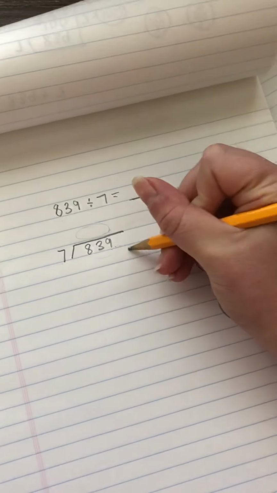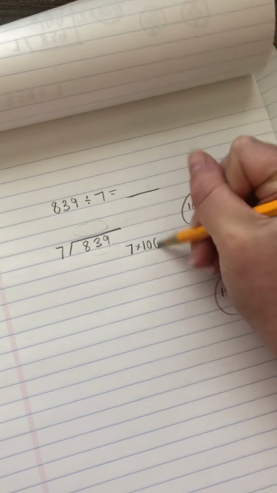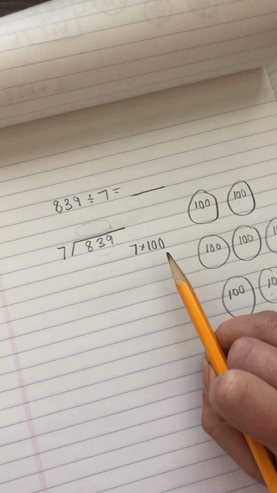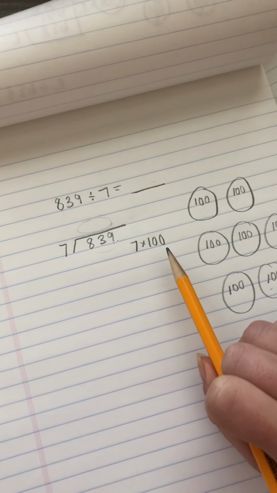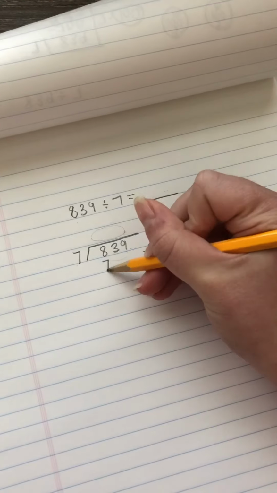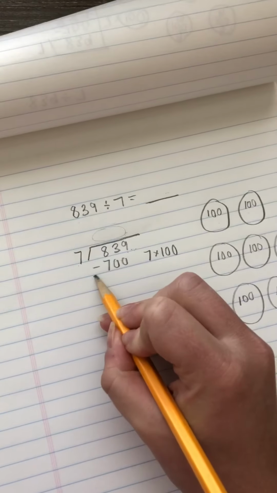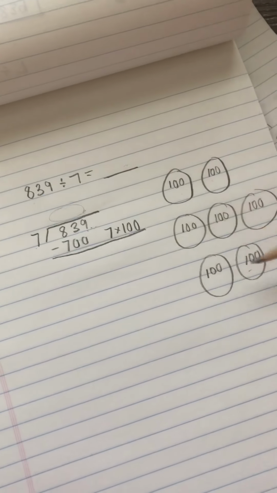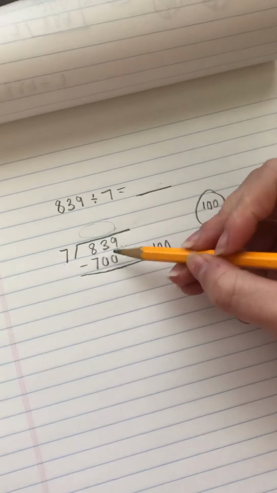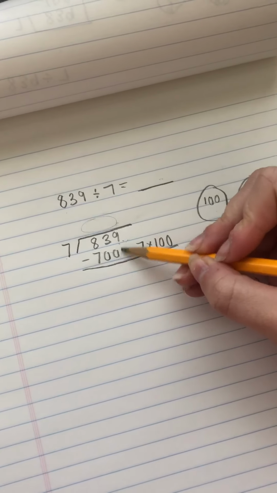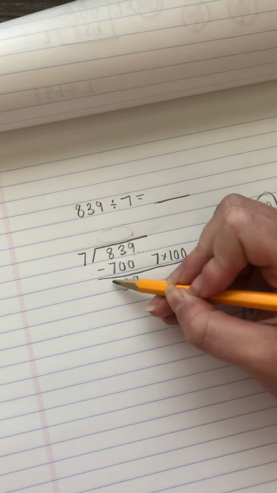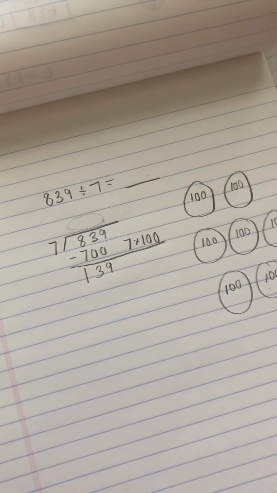What I just did is 7 groups of 100, or 7 times 100. 7 times 100 is a really familiar expression for me. I know how to work with this really easily. 7 times 100 is just 700. So I'm always looking for numbers to put in my equal groups that I'm familiar with and that are easy to work with. So I'll just take away 700 from 839, and I'm left with 139.